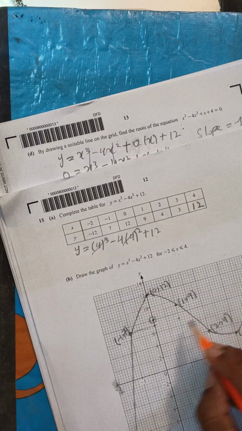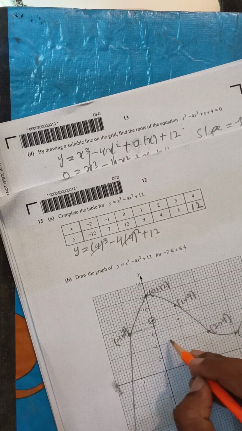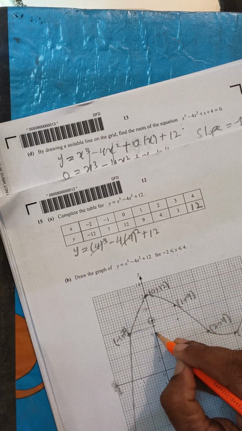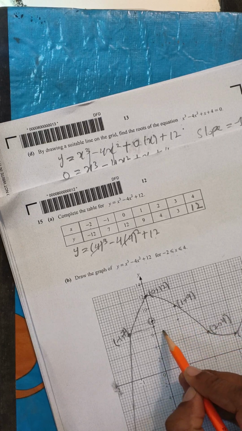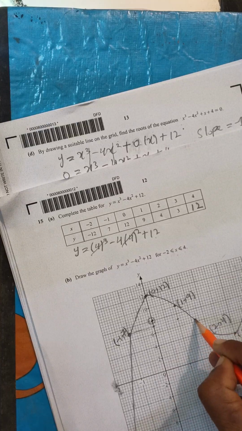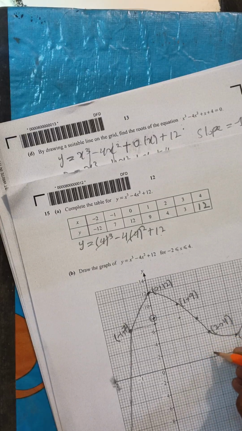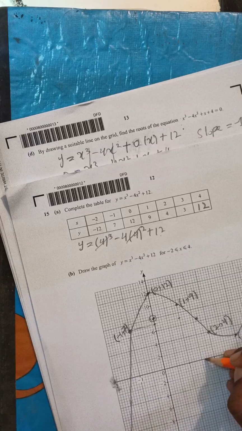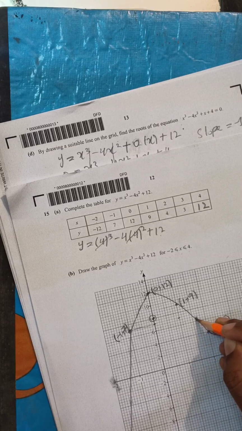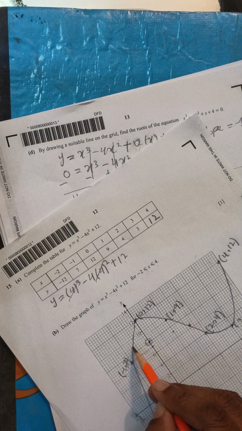Again move forward, further down 1 point, so you will be here. Again moving further down, you get this point along this line. It will be around 1.5, and this will be almost 1.6. Okay, so I'm going to join these points.